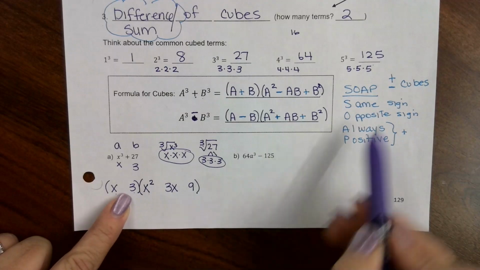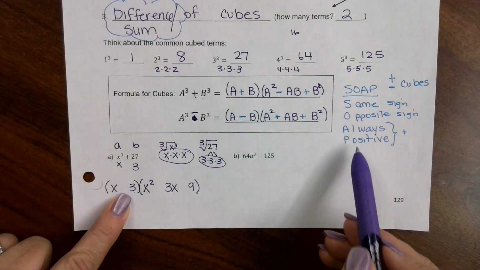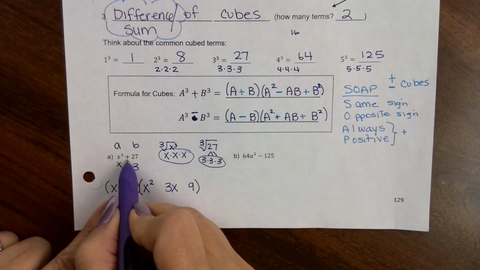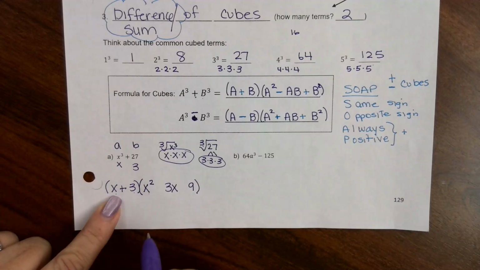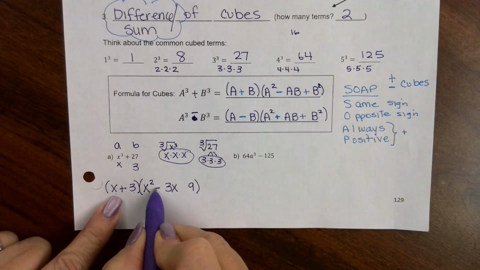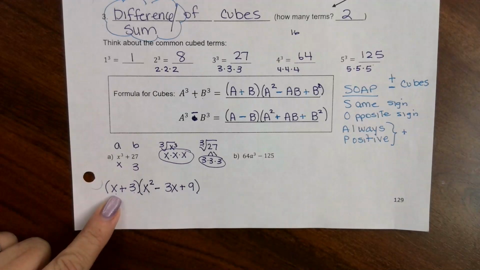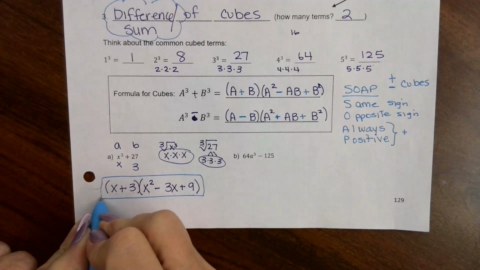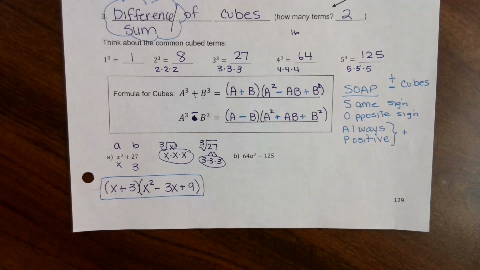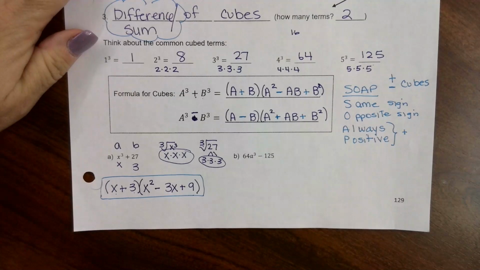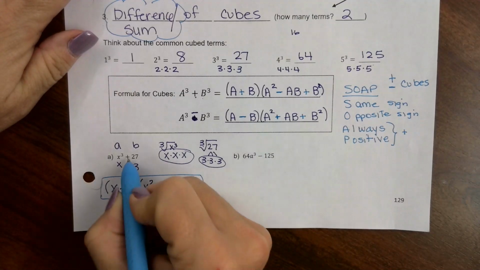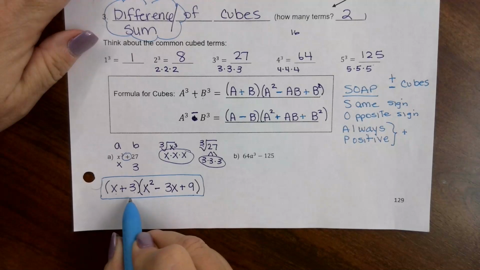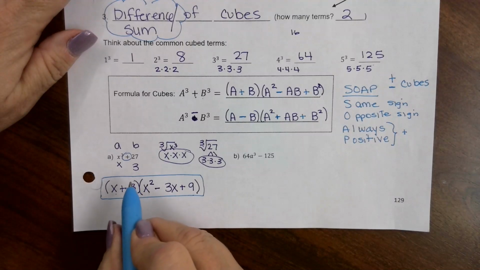Now I'm going to go back and do SOAP. I'm going to do my signs. So first one is same sign. If this is addition, this is addition. Opposite, always positive. So this is my final answer. Now, what's important to see is because this is addition, I can do this only with cubes.